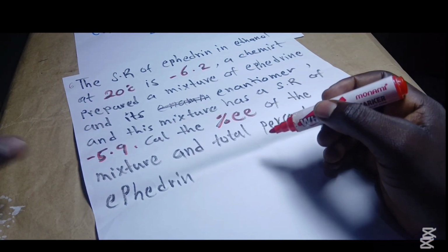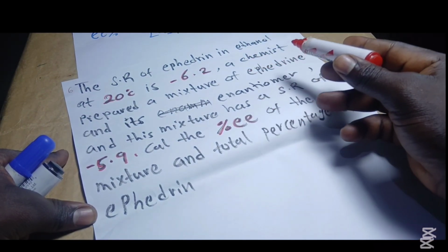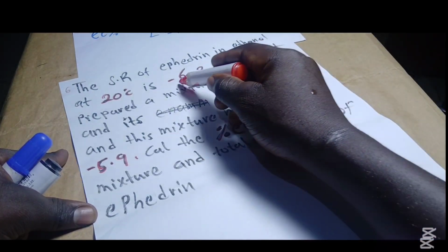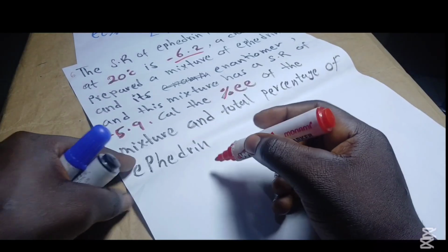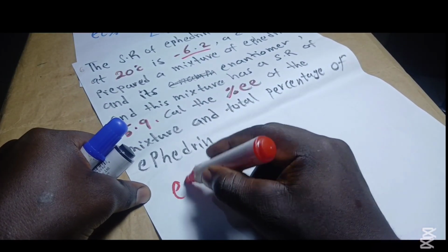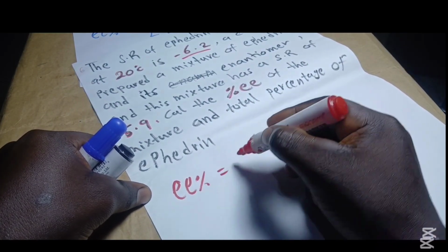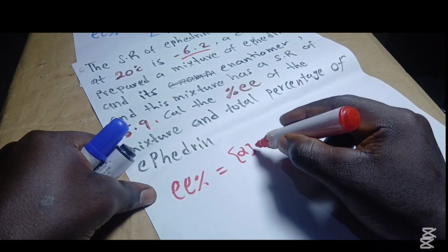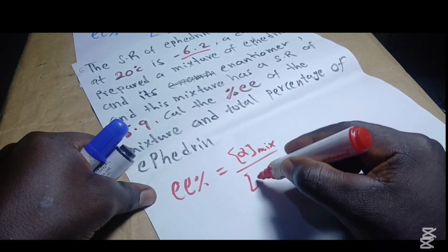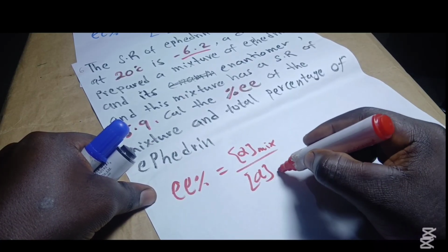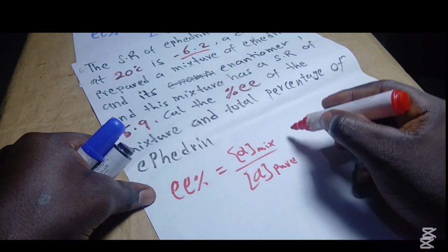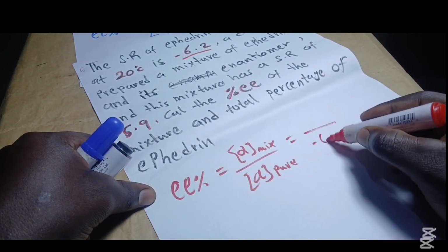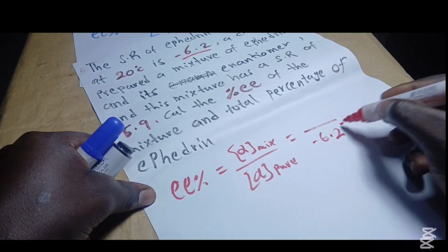So at the beginning of the question, the specific rotation of ephedrine in ethanol is this. So that should be the pure specific rotation of ephedrine. So we are looking at E, the enantiomeric excess: specific rotation of the mixture over that of the pure. So now we know that of the pure is minus 6.2 degrees.